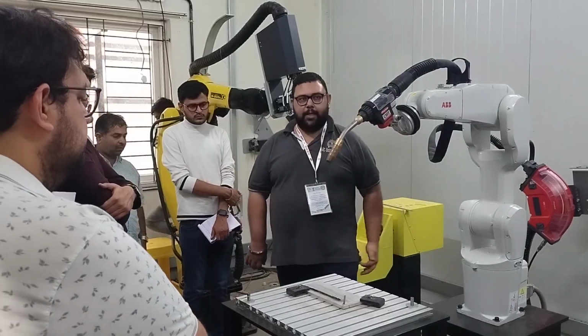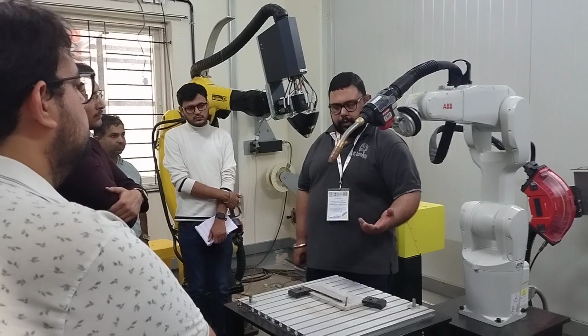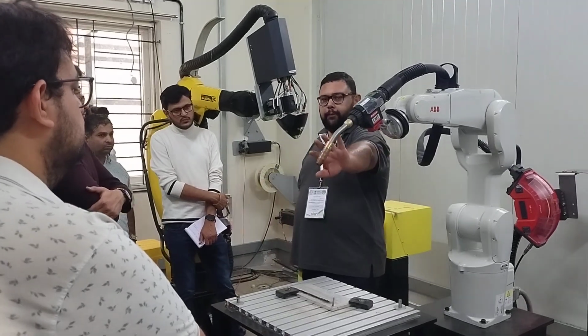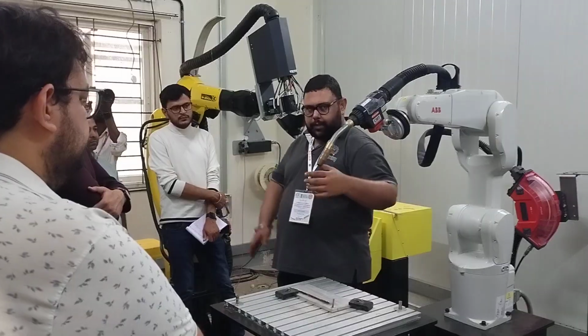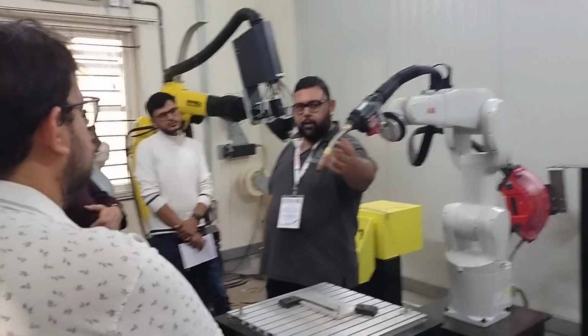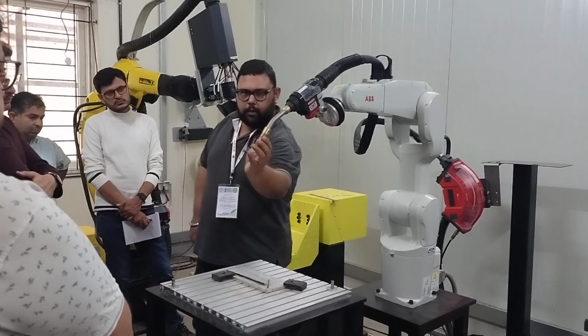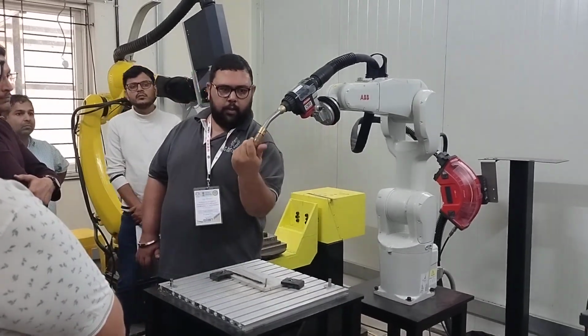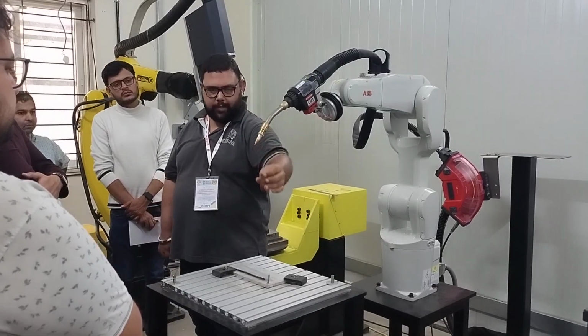After that, there is one more thing known as the tool coordinates. Now when you want to conduct welding, for example, I want the tool to come here. Consider that this is the tool that is coming.